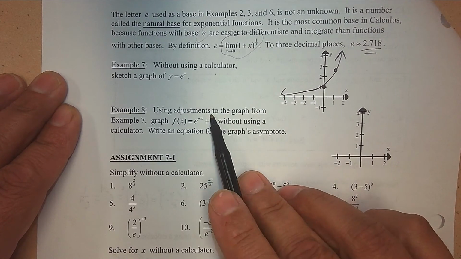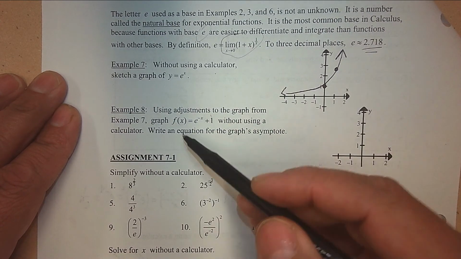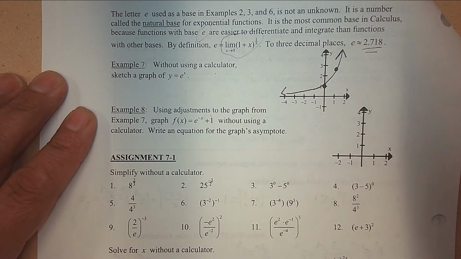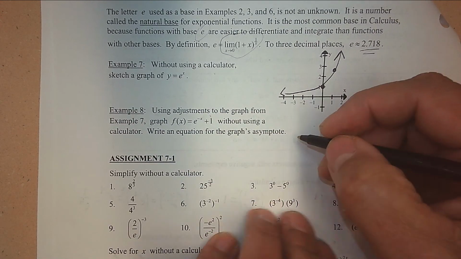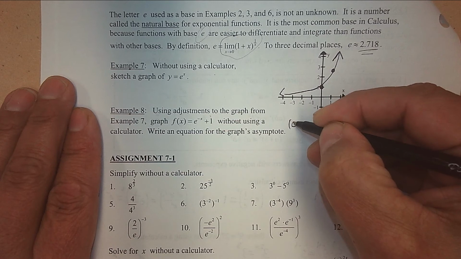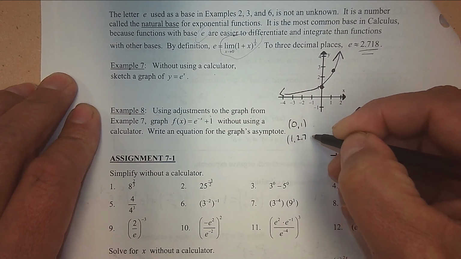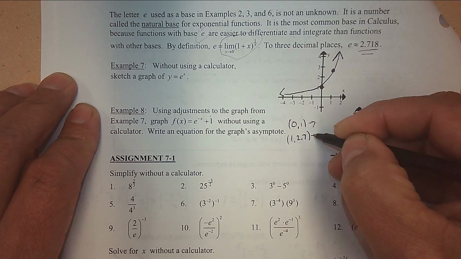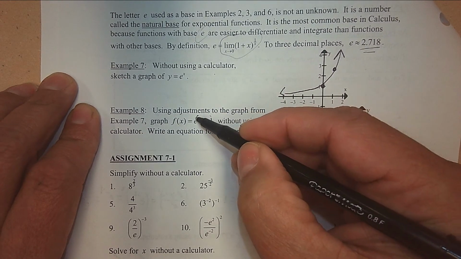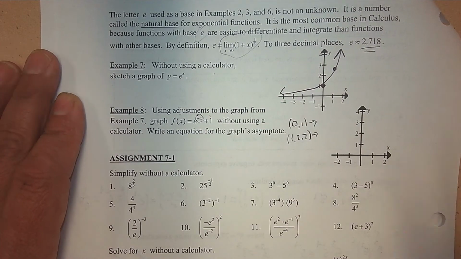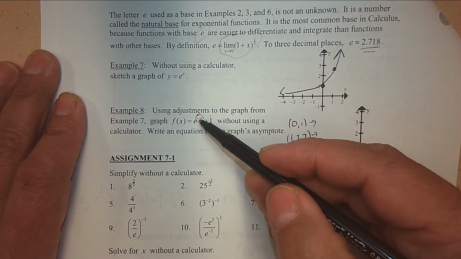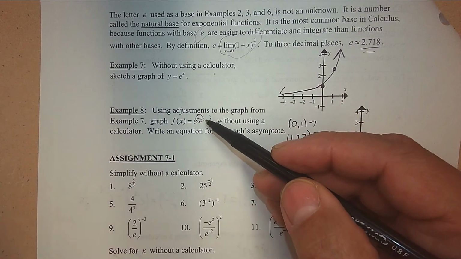Using adjustments to the graph from this one, could you graph e to the negative x plus 1? Well, if we took 2 points that we know from the parent, which are (0, 1) and (1, 2.7), and I adjusted them, what's in the exponent affects the x-coordinate. So the inverse of what I see up there, we're going to divide every exponent by negative 1.